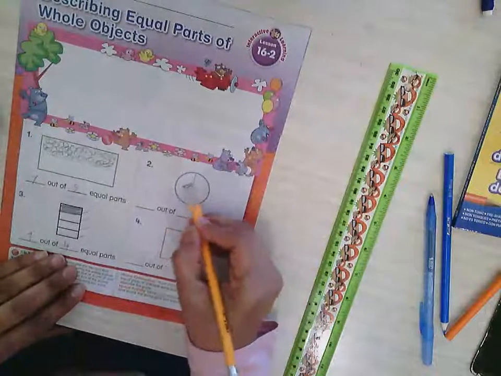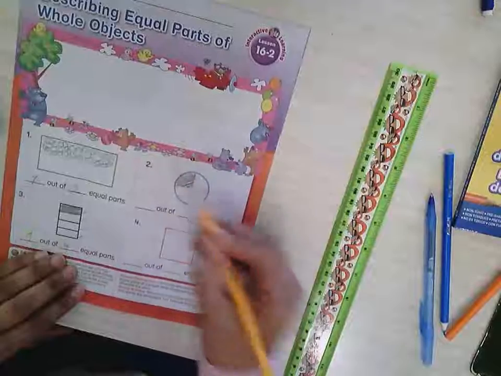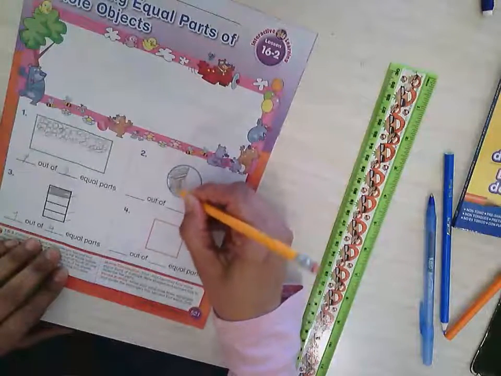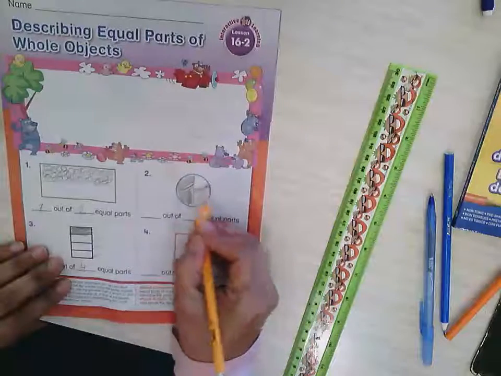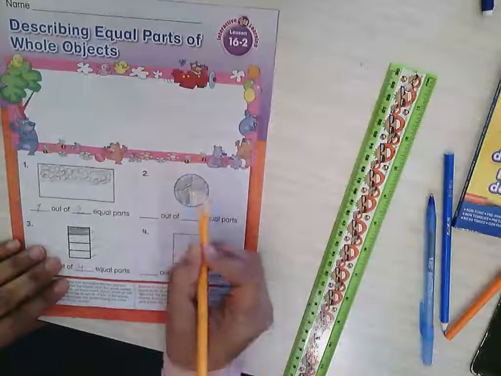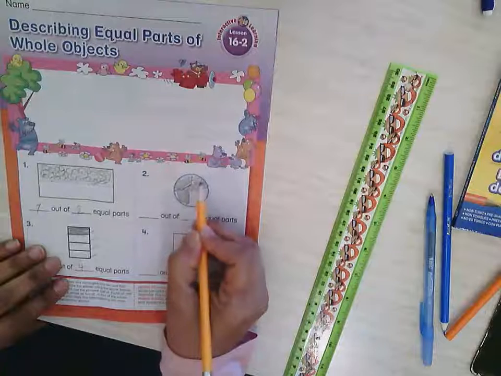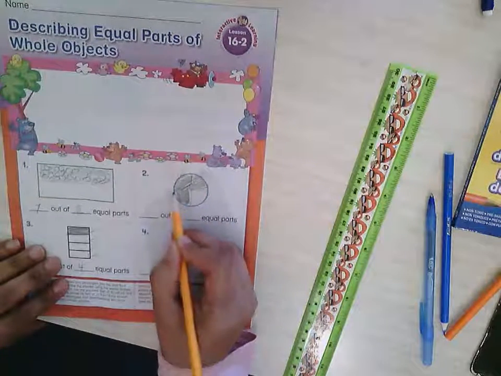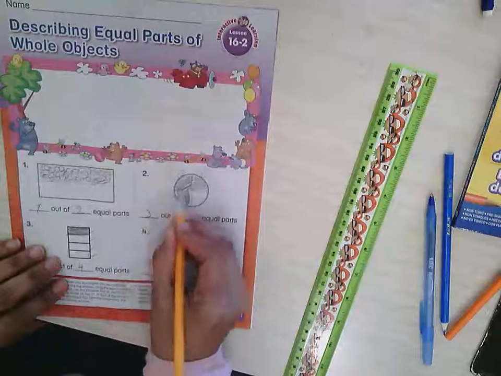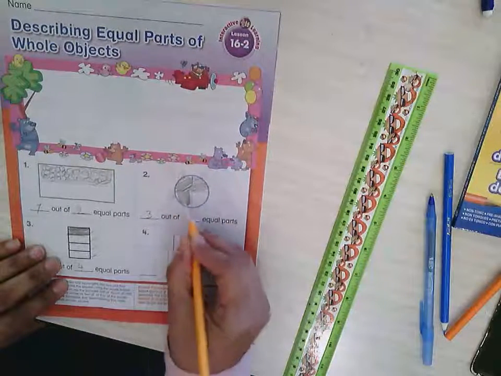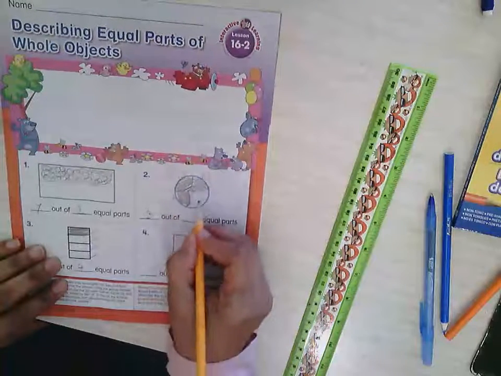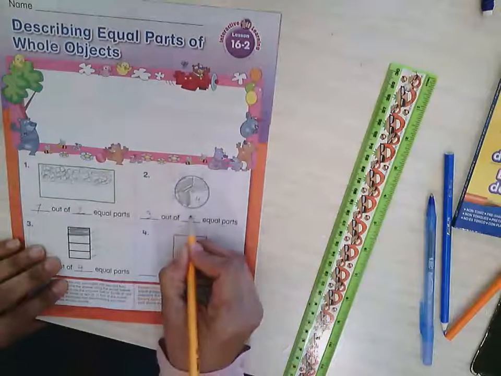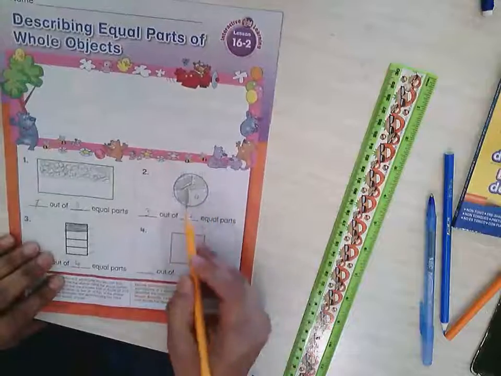So I'm shading 1, and this is the second part, and then this is the third shaded part. So how many shaded parts? 1, 2, 3. So I'm going to write 3 shaded parts out of how many altogether? Don't forget this one. So 1, 2, 3, 4. Out of 4 equal parts.